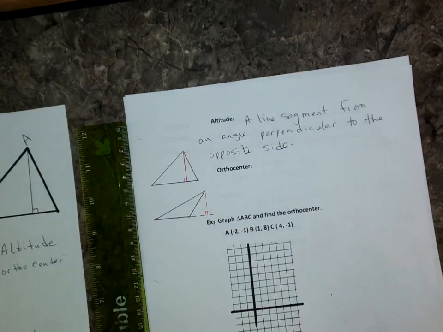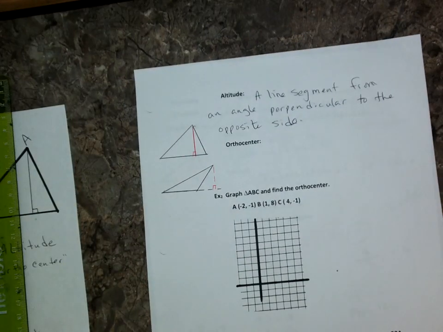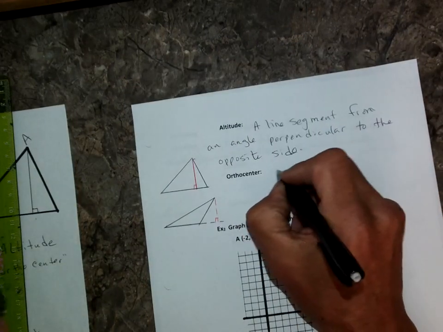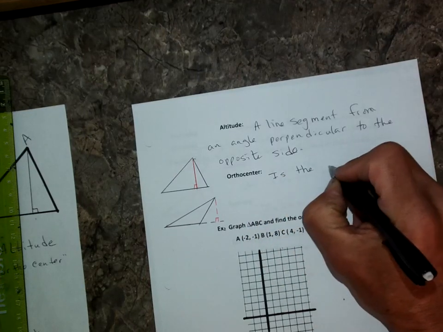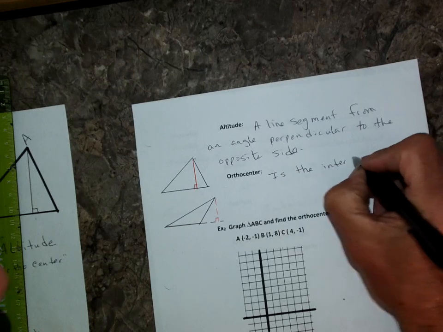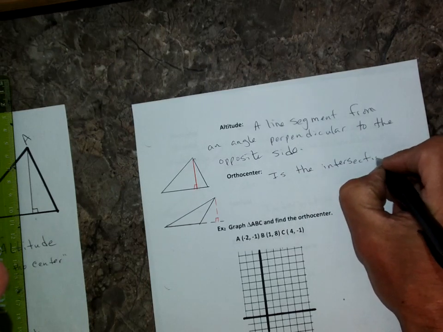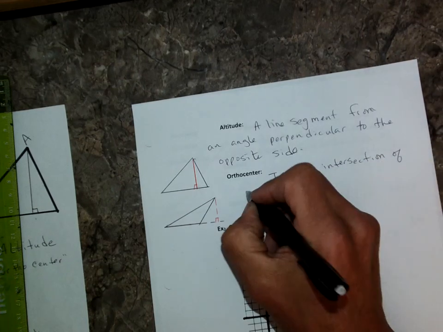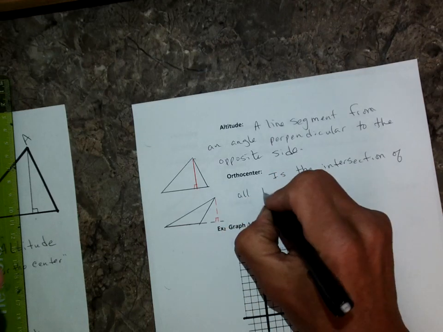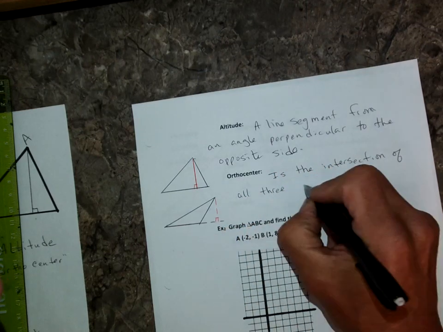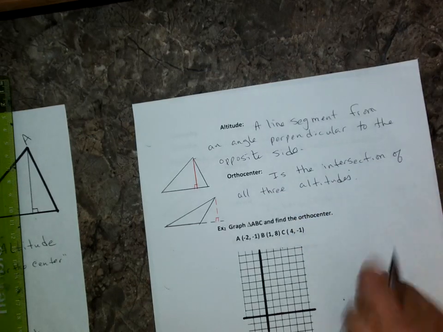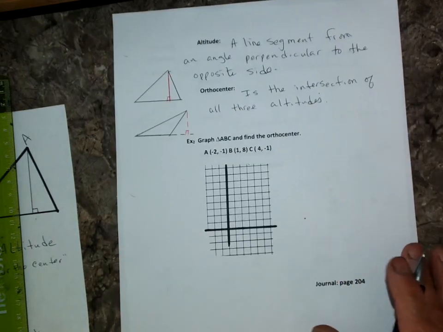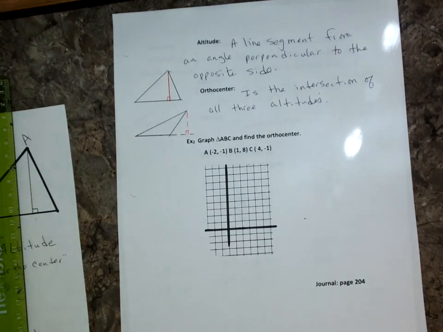Okay. Alright, so the orthocenter then is the intersection of all 3 altitudes. Okay. Alright, so let's do example 2. Alright, let's actually graph triangle ABC and find the orthocenter.